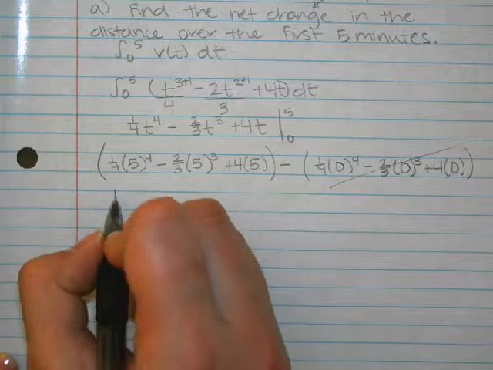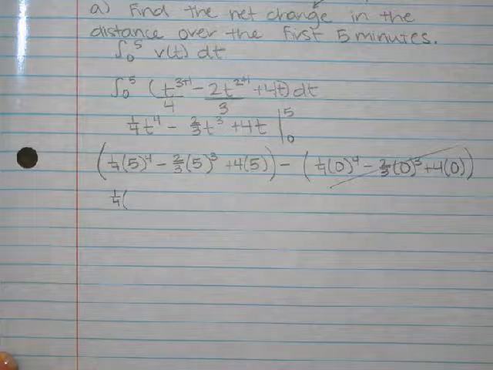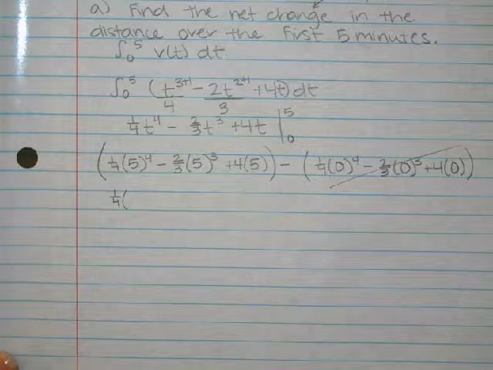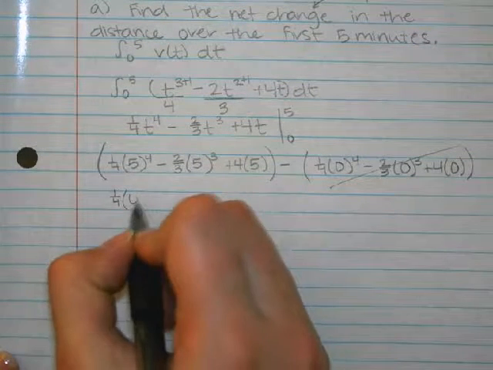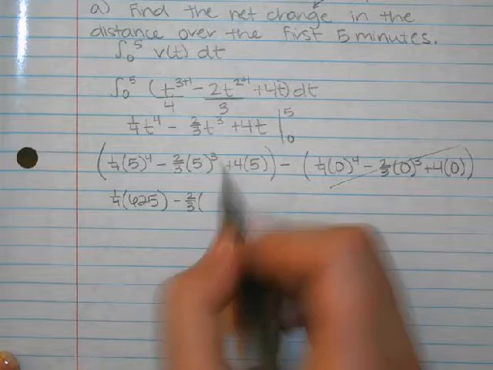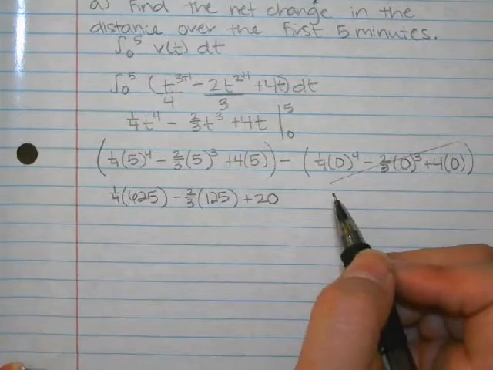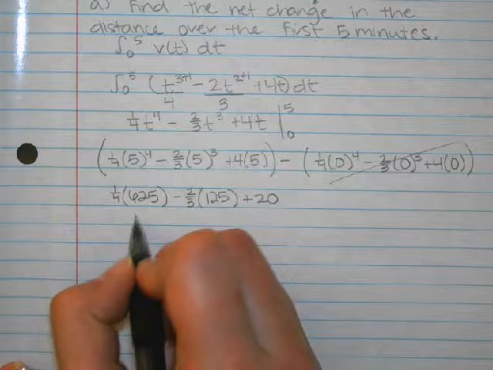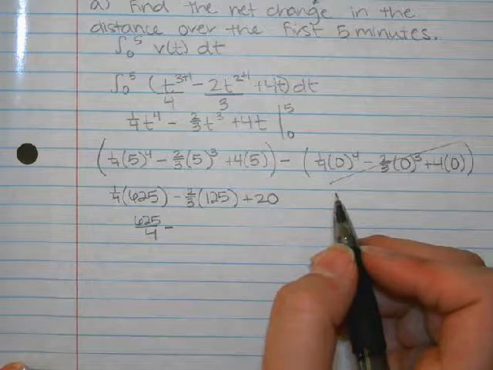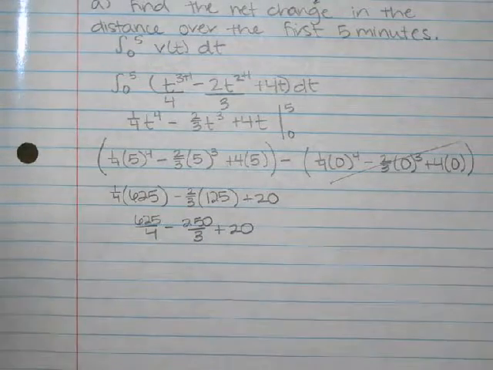So for this first one, we have 1/4. Anyone know their powers of 5? 5 squared is 25. 5 to the third is 125. 5 to the fourth is 625. So we have 625 over 4 minus 250 over 3 plus 20. And this is where I'm going to tap out and grab a calculator.